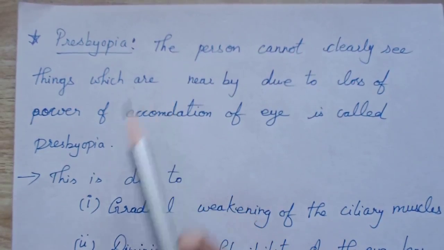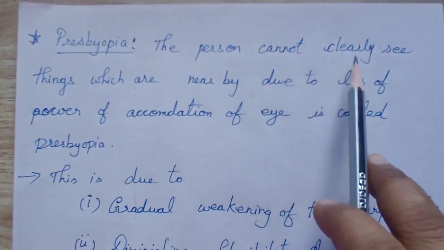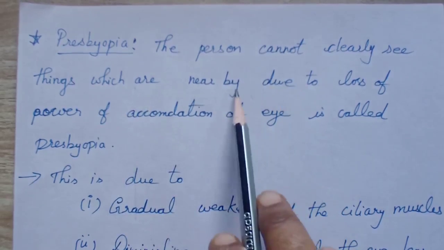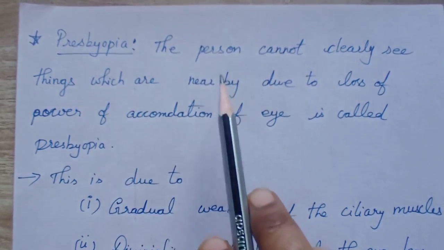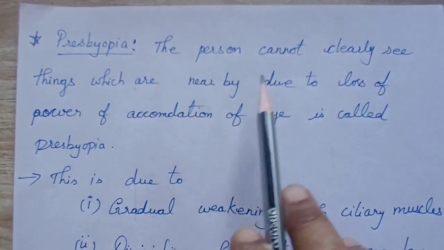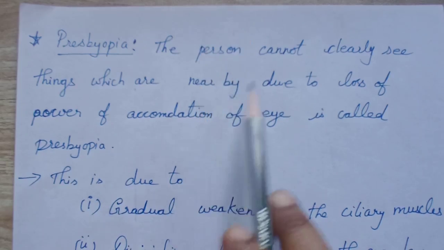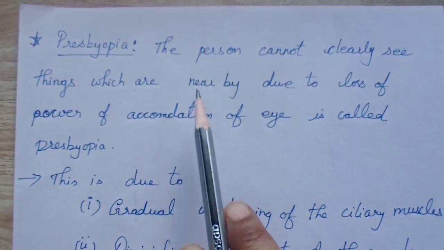Presbyopia means the person cannot clearly see the things which are nearby. You know that when we are not able to see nearby things, that means they are far-sightedness, or we can call it hypermetropia.